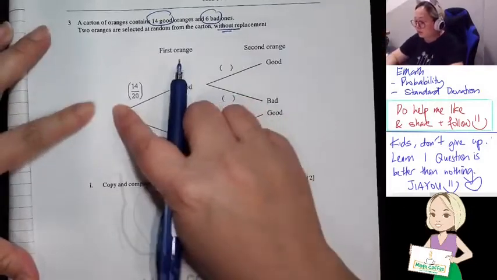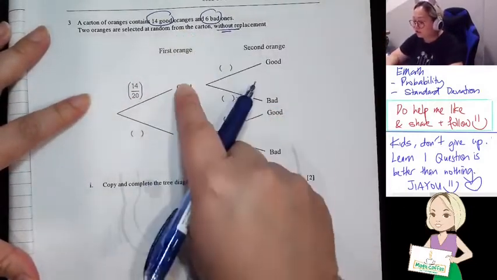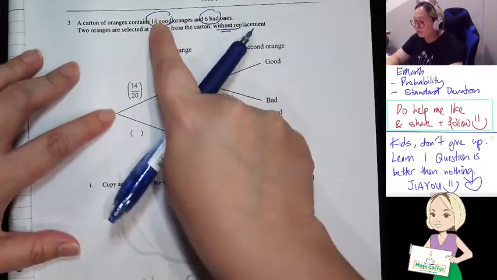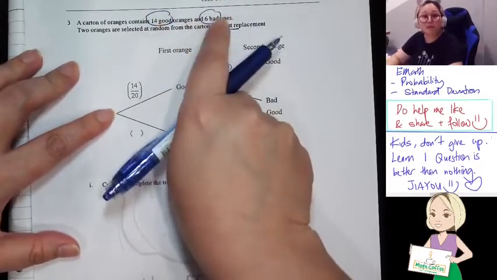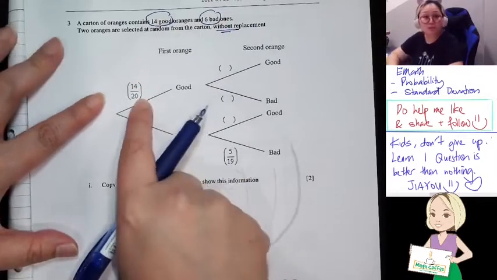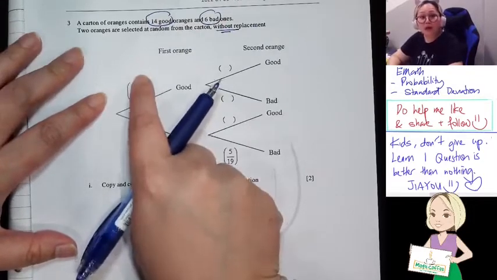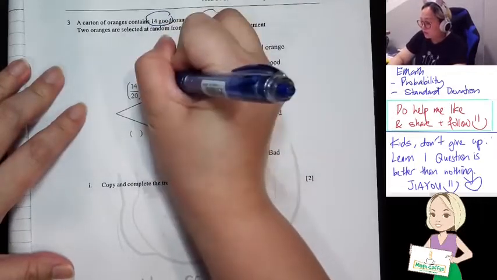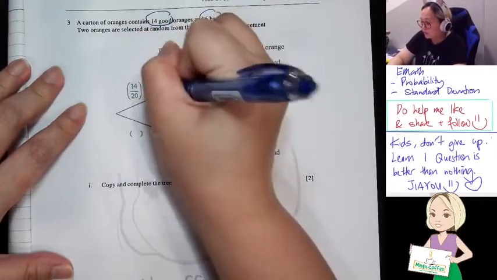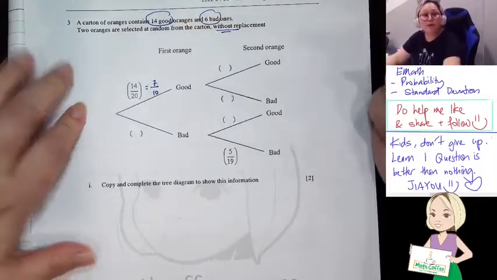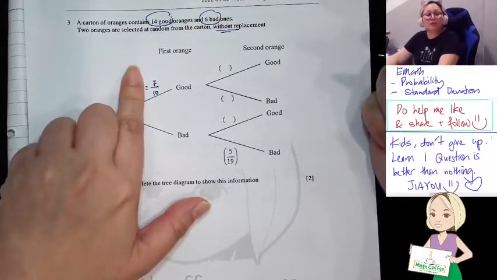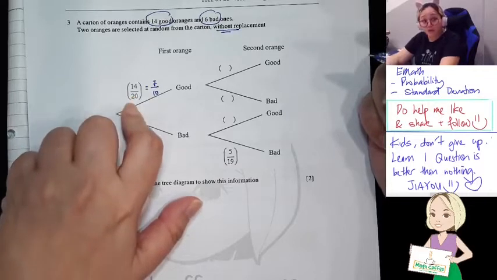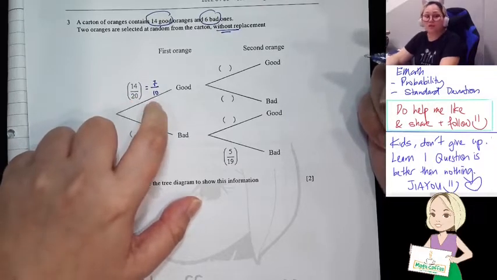Okay, so let's take a look at this first one. For the first orange, to pick out a good orange, because I have 14 good, it's 14 out of 20. 14 plus 6, so it's 14 out of 20. Okay, you put 14 out of 20 here, but you always reduce it to the lowest term. 7 over 10, divided by 2, divided by 2. But don't just put 7 over 10. Okay, you need to put the 14 out of 20, then equals 7 over 10.